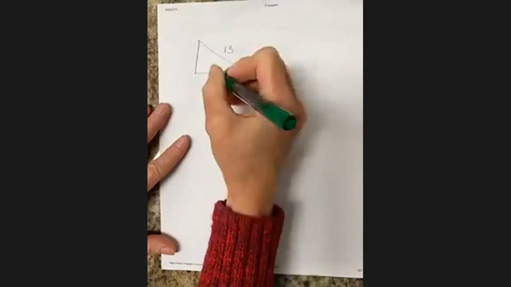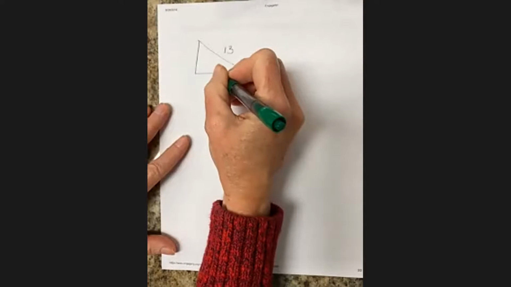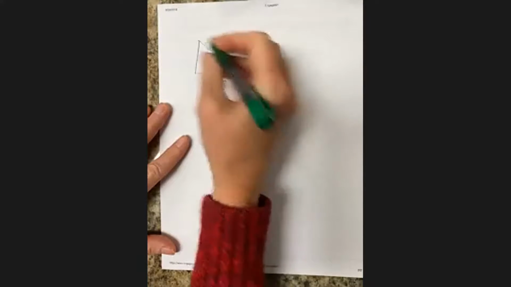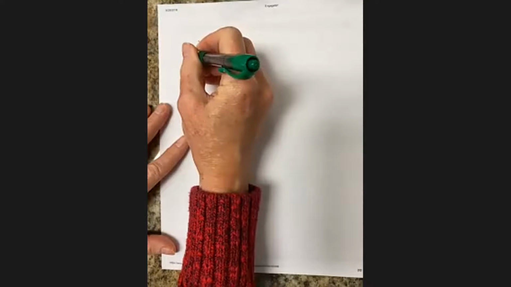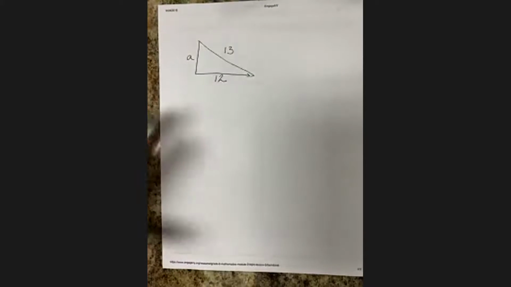Please, who did it yesterday? It's going to be wrong. And I know that this leg is 12. What in the world is that leg? How in the world do I find out what that leg is? Do you guys have any ideas?